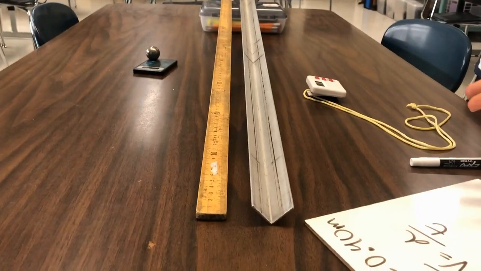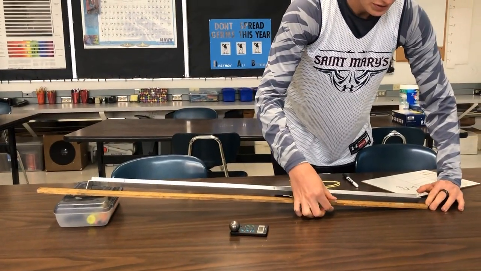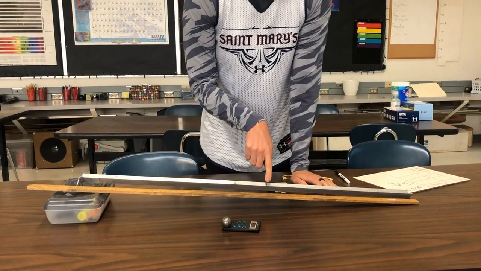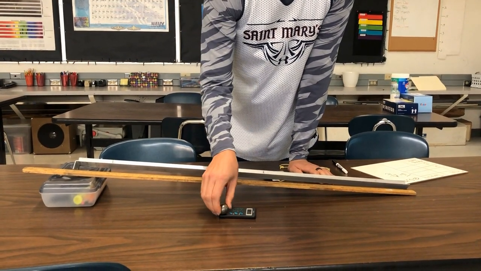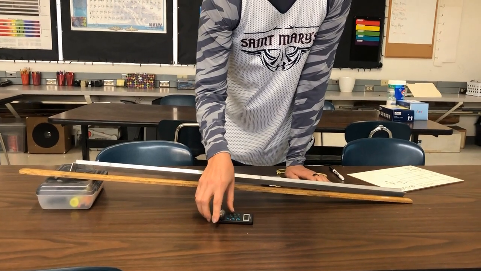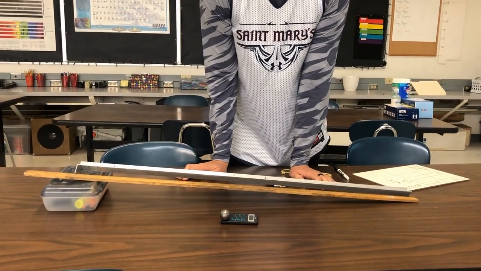It looks like the letter V. Sketch the setup. Measure 0.4 meters from the bottom. First, they got to sketch the setup. Sketch the setup, people. Well, you can measure 0.4 meters. So 0.4 meters is right about here, from the bottom. And what we're gonna do is time the ball rolling from the 0.4 meter mark to the bottom of the track.